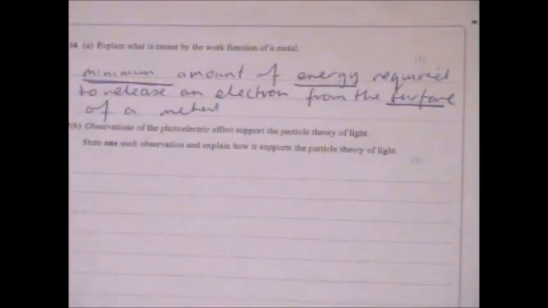Okay, 14a, a simple definition question that people often lose marks on because they don't include a couple of key points. So the first thing it says, explain what is meant by the work function of a metal. So that's the minimum amount of energy required to release an electron from the surface of the metal. I've underlined minimum, energy and surface because they are the key terms you must include in order to get this mark. Okay, minimum amount of energy to release an electron from the surface of the metal.